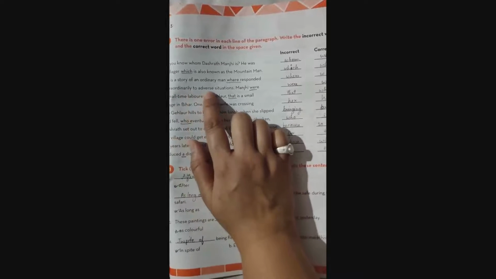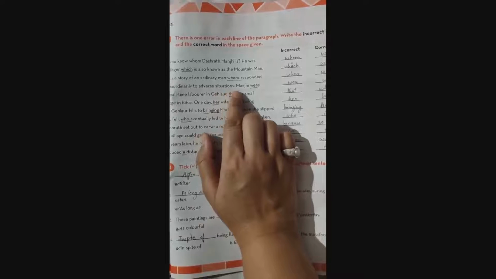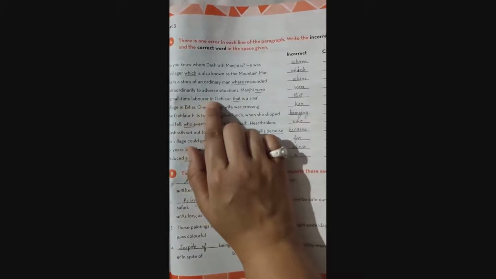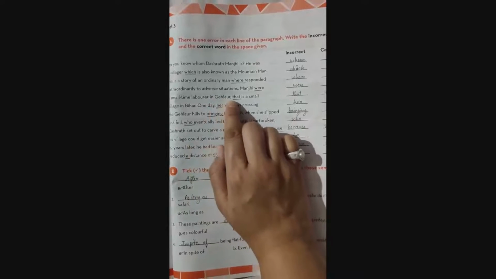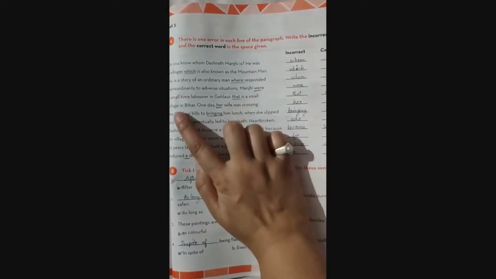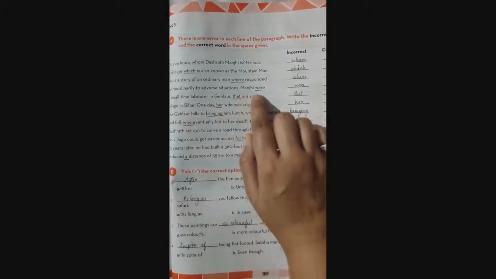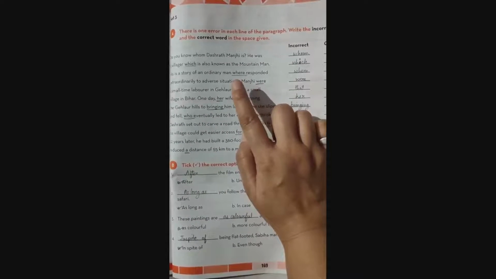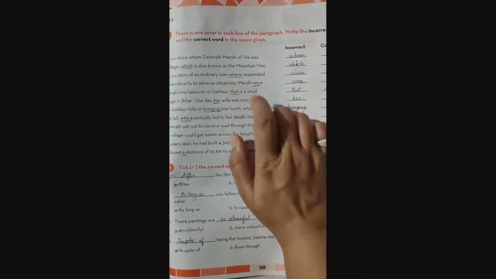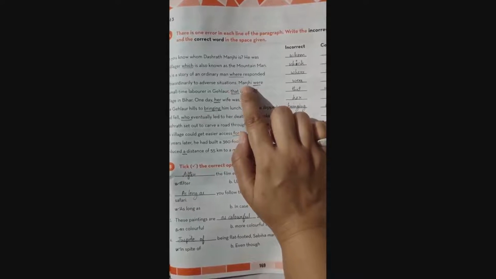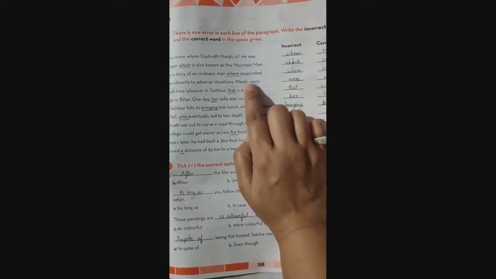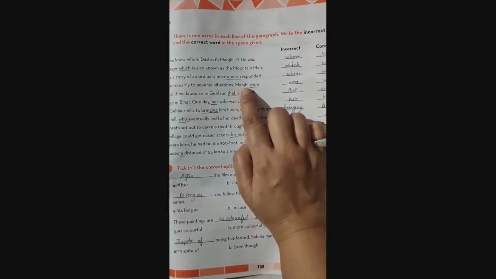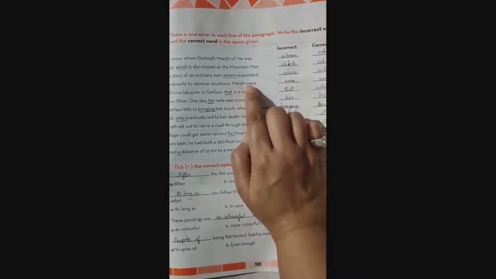Extraordinarily to adverse situations. Manji were a small-time laborer in Gahlor, that is a small village in Bihar. Now here Manji, as you can see, is the name of that villager. He is a singular noun. So the verb which we are using with that noun should also be singular.